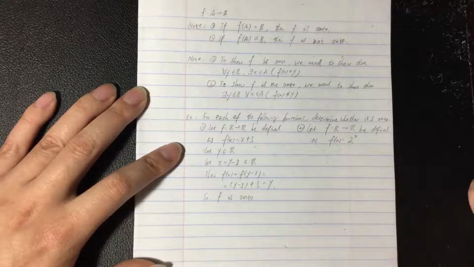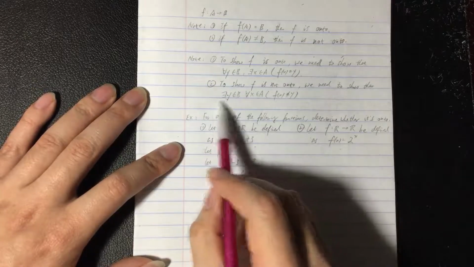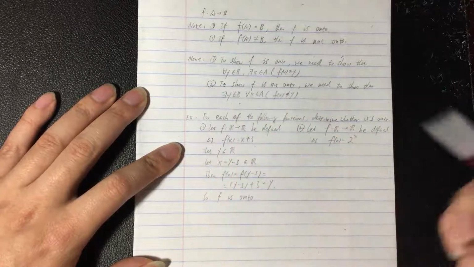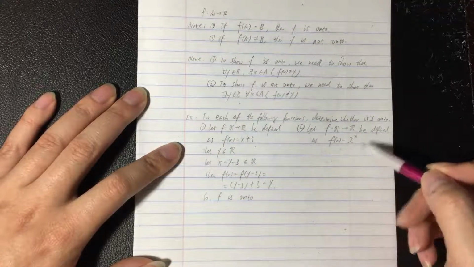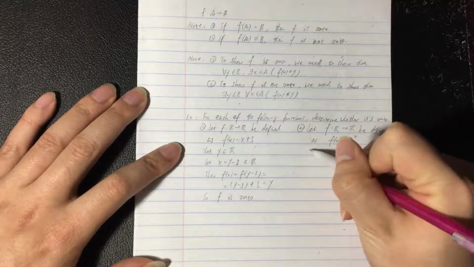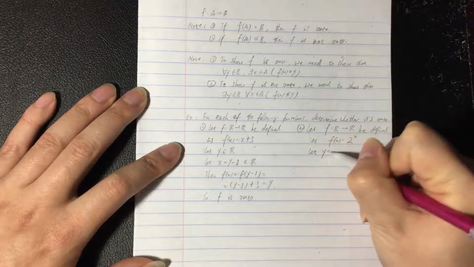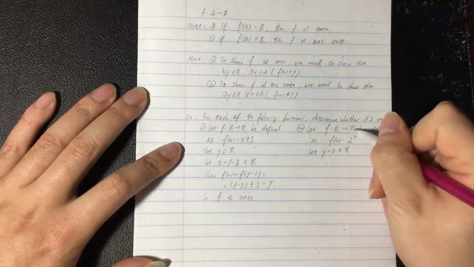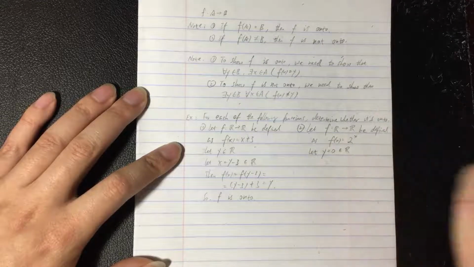How do we prove this function is not onto? Give an example. Use the opposite of the definition. We know this function cannot be 0. Exponential function cannot be 0. So let y equal 0. That belongs to the codomain.